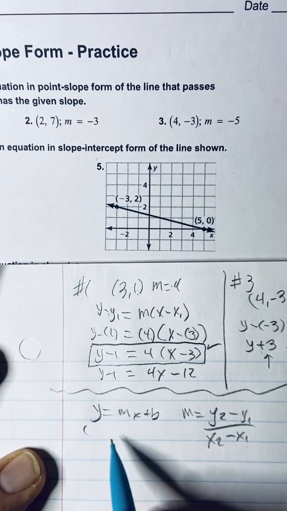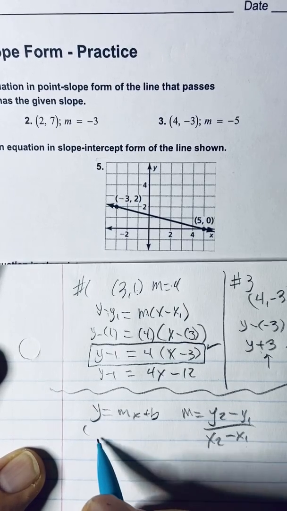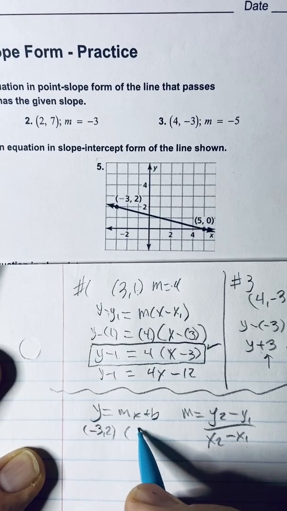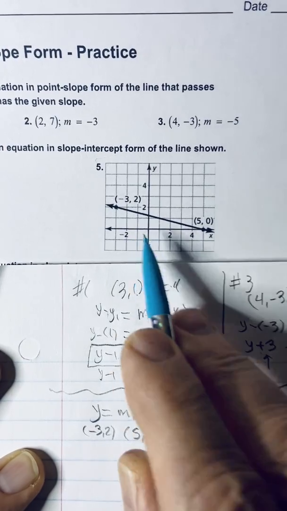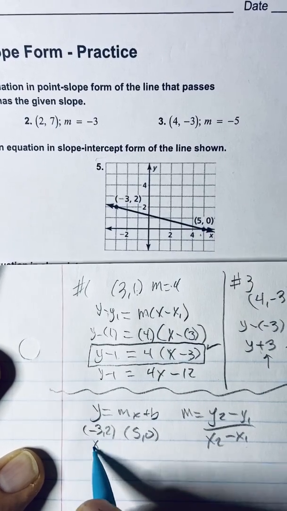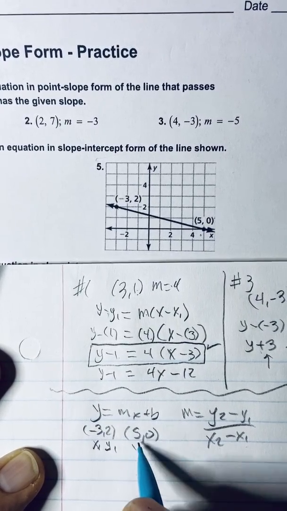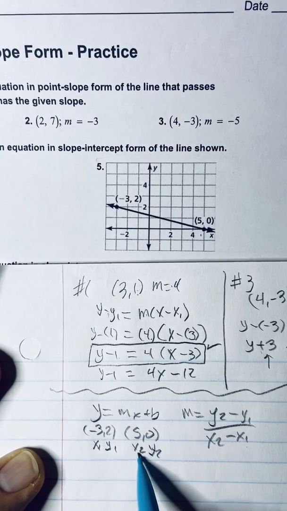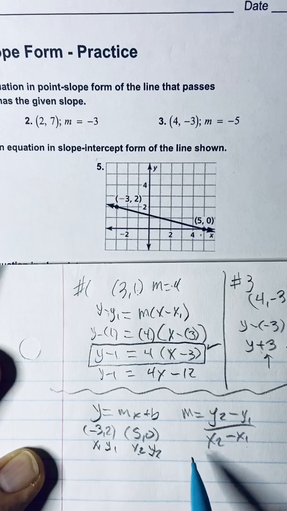So my 2 points are going to be (negative 3, 2) and my other point is going to be (5, 0). I got them from right here, this point and this point. I'm going to call this x sub 1 and y sub 1, and this x sub 2 and y sub 2. That just means the second term values.